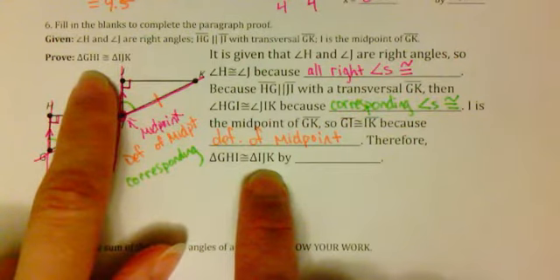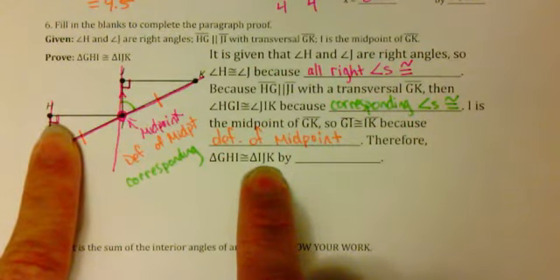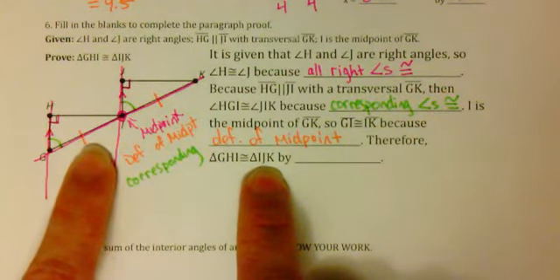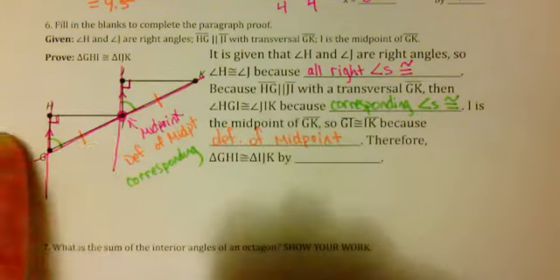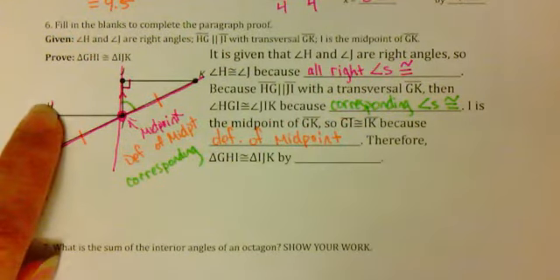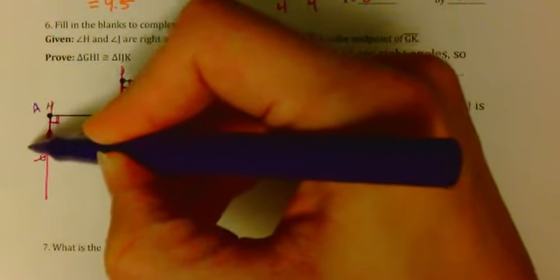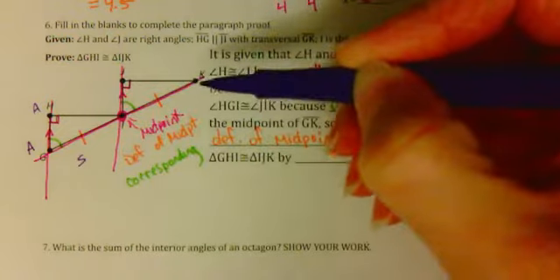When you're talking about a triangle congruent to a triangle, you want to think back to those theorems that we've talked about. Yes, this is a right triangle. This is a hypotenuse, but no leg is given. The legs are parallel, but no leg is given. So you can't use hypotenuse leg. You have an angle marked, and a side marked. So you have an angle and a side.